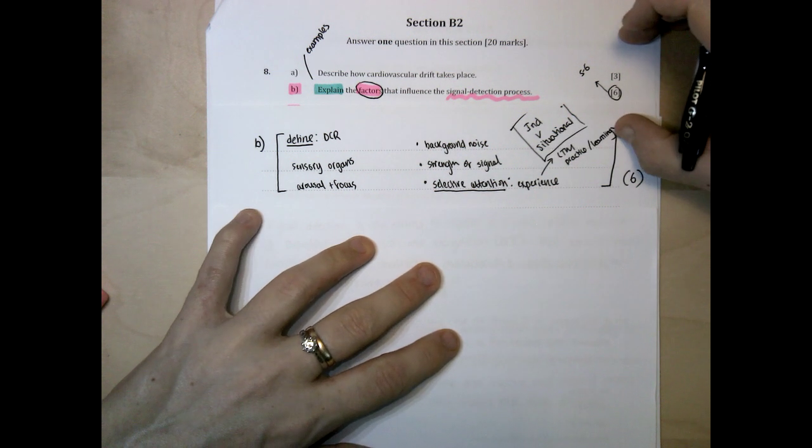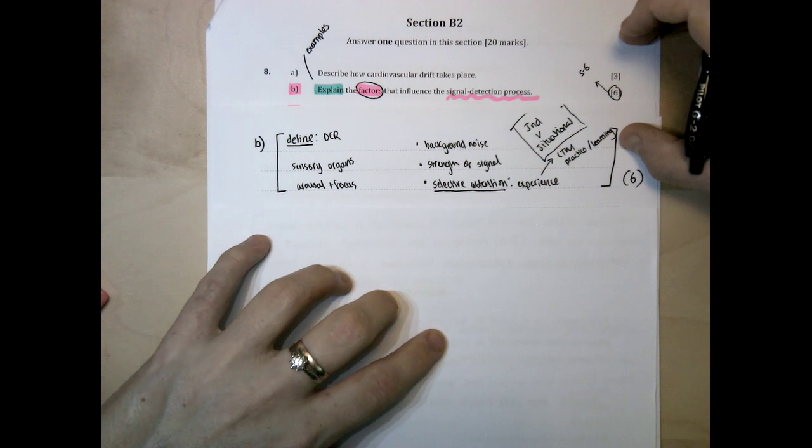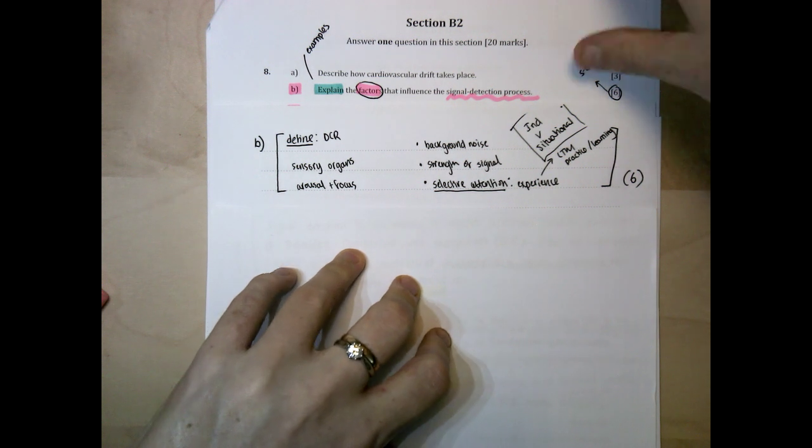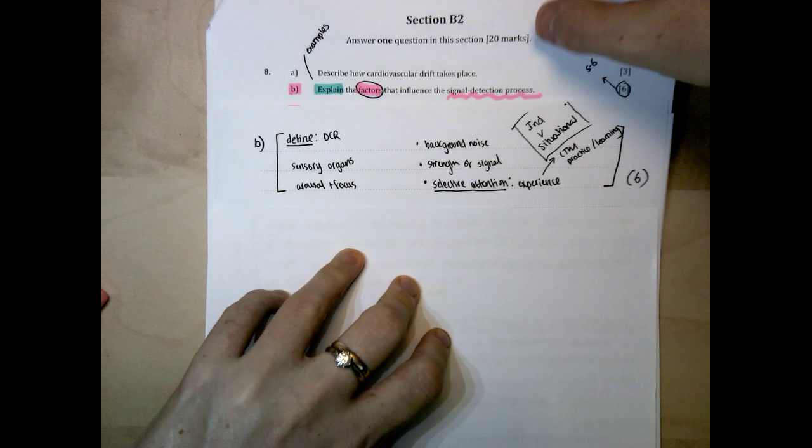It does require some planning. You can't just dive into a question like this with guaranteed success. You need to step back, think about it, and how you're going to approach it. So I'm going to show you a model answer.